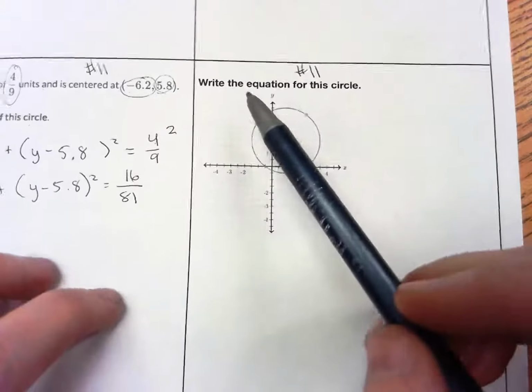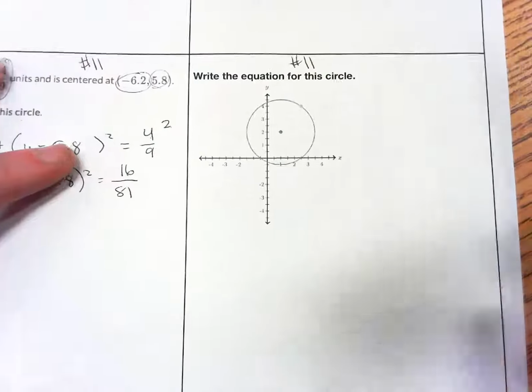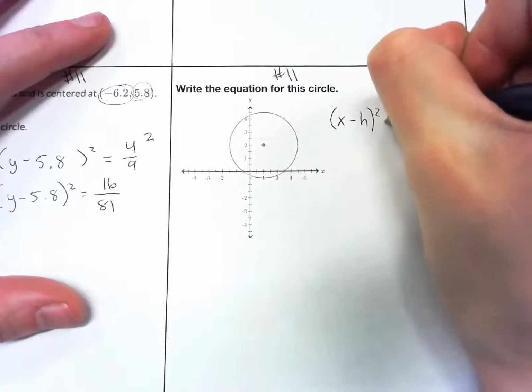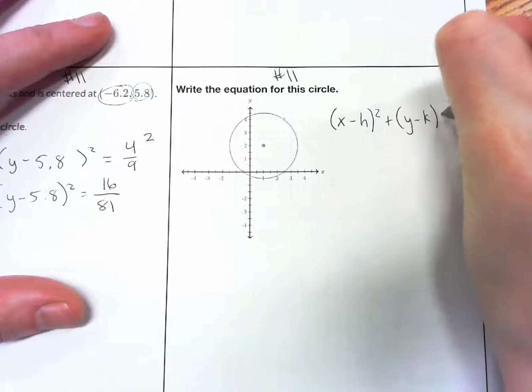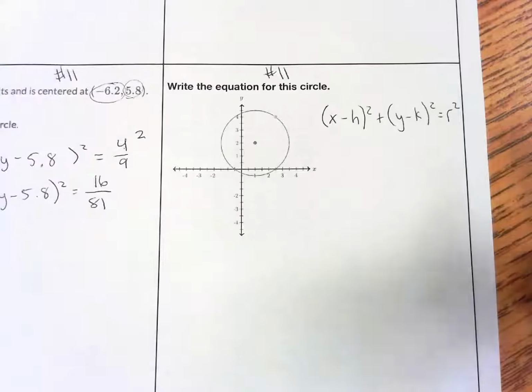This is question number 10 on the study guide for skill quiz number 3. The question says, write the equation of the circle. So we know that a circle equation is going to be (x minus h) squared plus (y minus k) squared equals r squared. So we need the center and we need the radius.